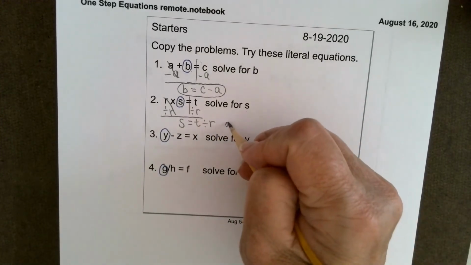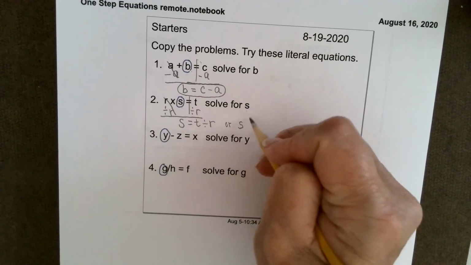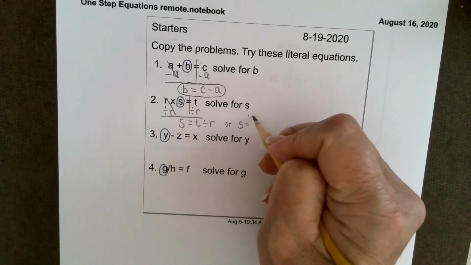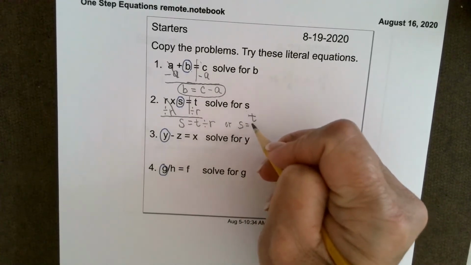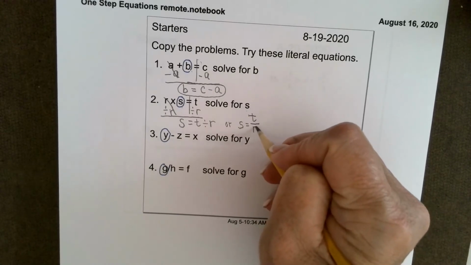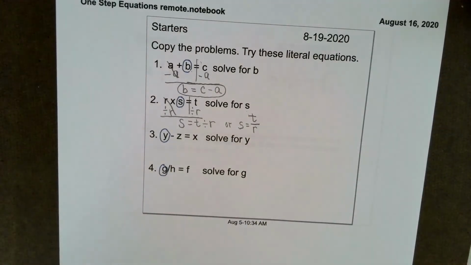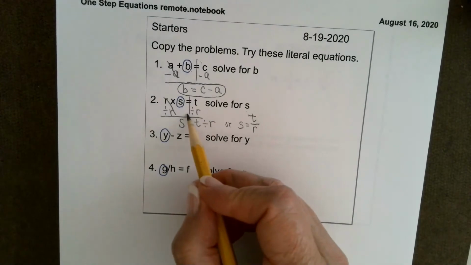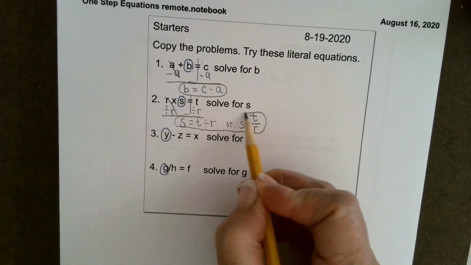Or you can do s is equal to t over r, like as a fraction. Either one of those two answers is okay.